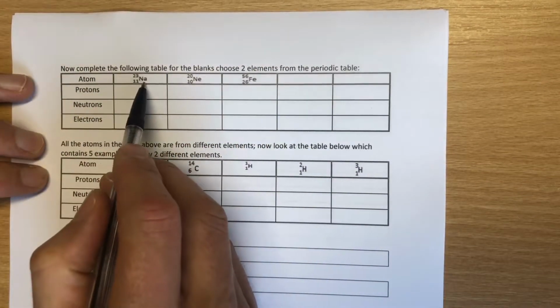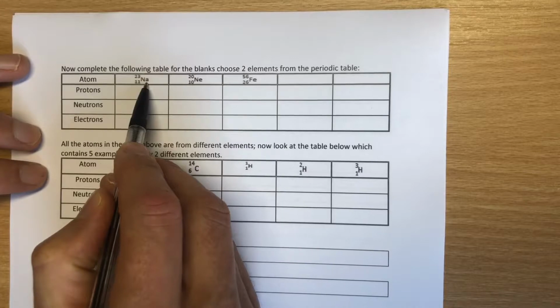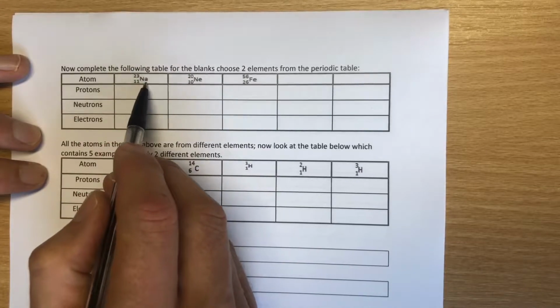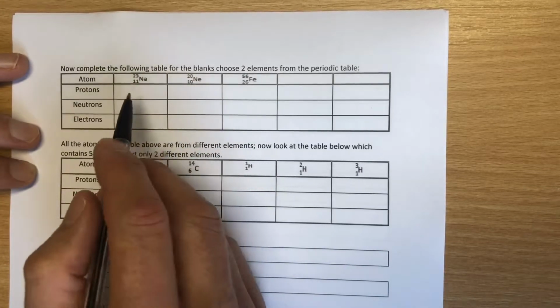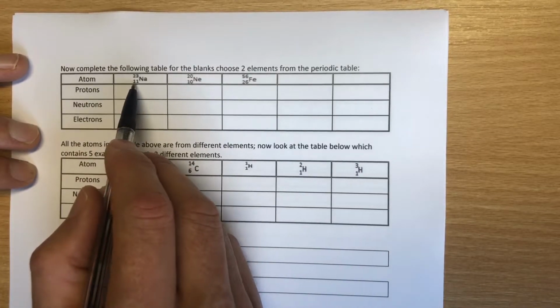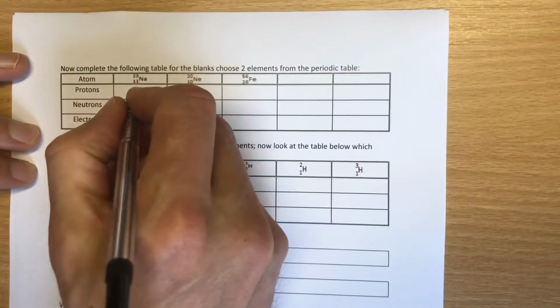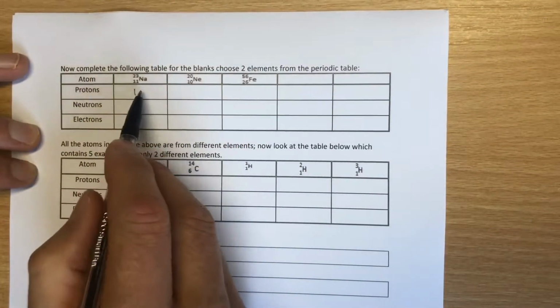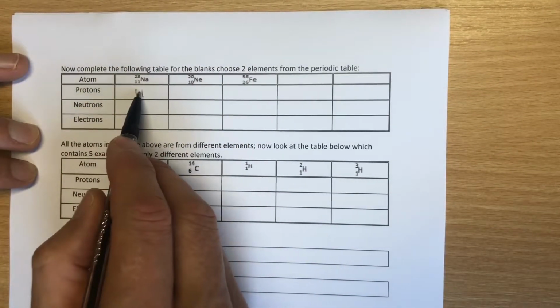So to start with, we've got Na, element sodium, and we've got two numbers next to Na, and they are 23 and 11. The bottom number is called the atomic number or the proton number, and that always tells us the number of protons in the nucleus. So if that number is 11, there's 11 protons in the nucleus of that element.